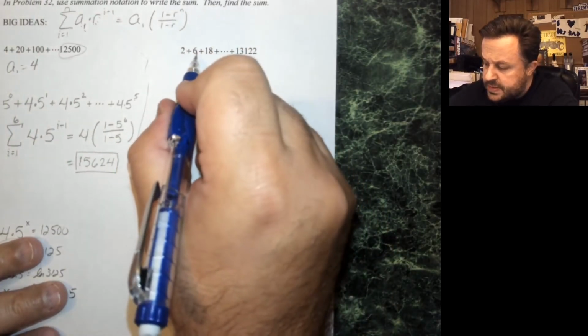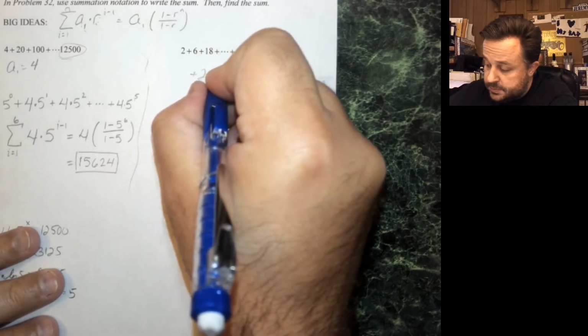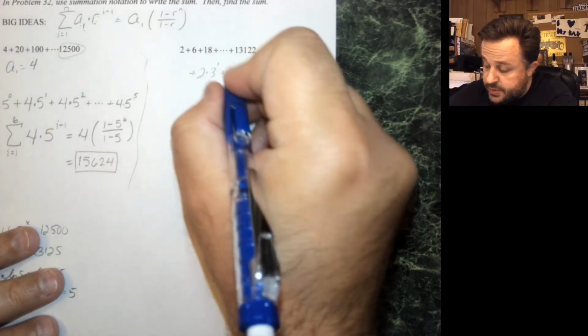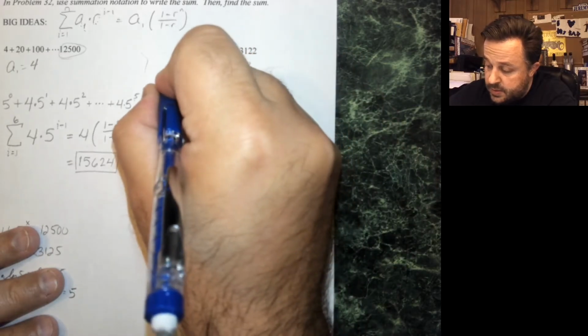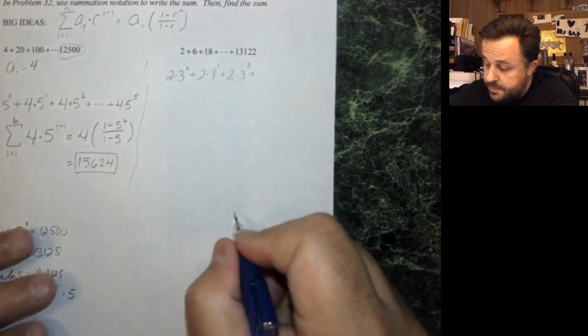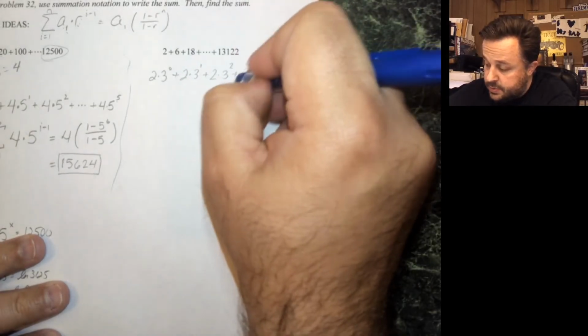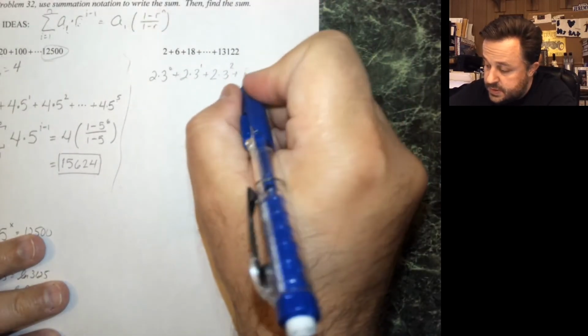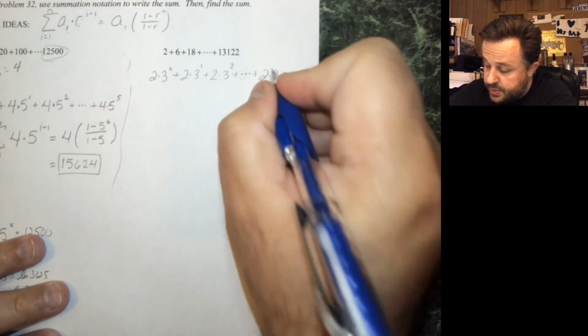So again, I'm looking at this. This is 2 times 3. Sure enough, that's 2 times 9, which is 3 squared. This is 2 times 3 to the 0. So this is going to be, actually, I need to put the ellipses in here. 2 times 3 to what?